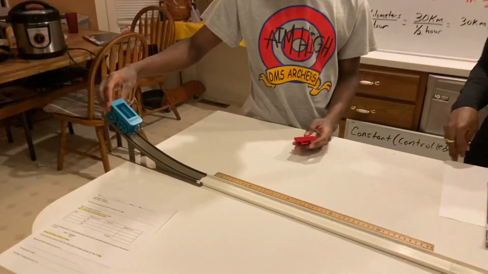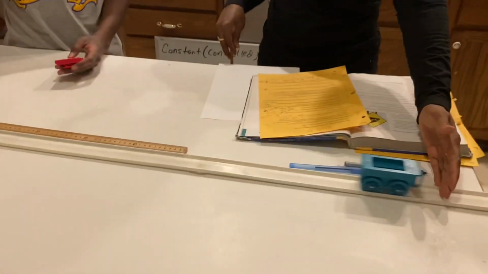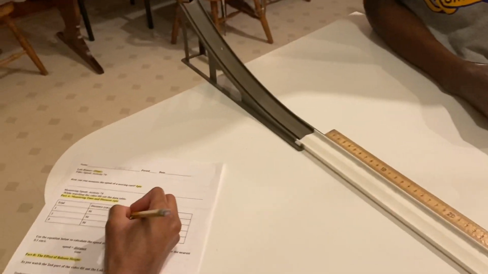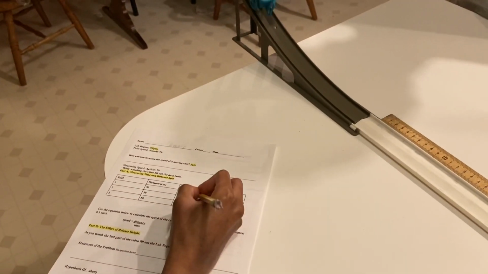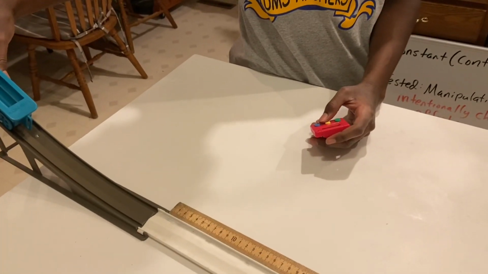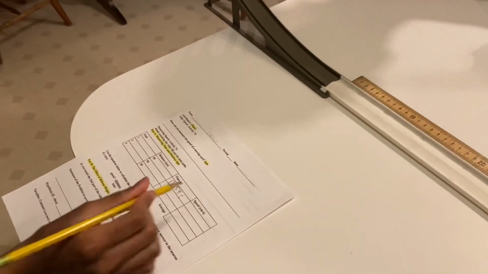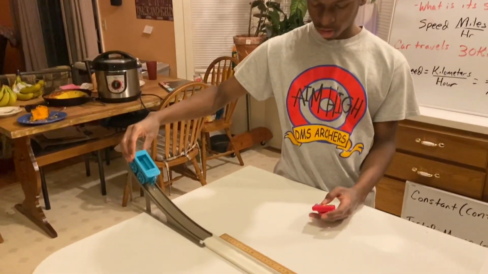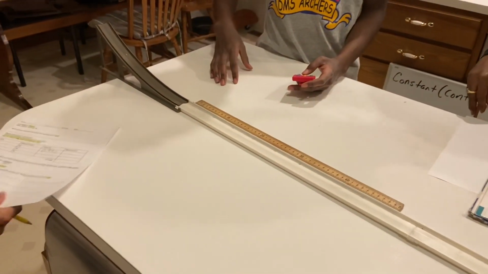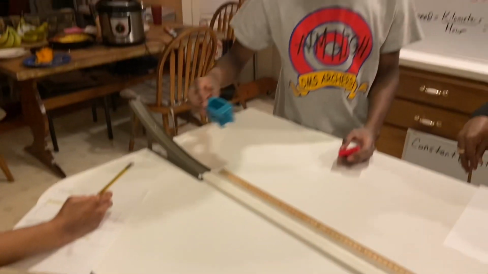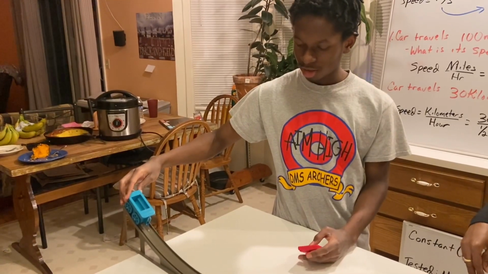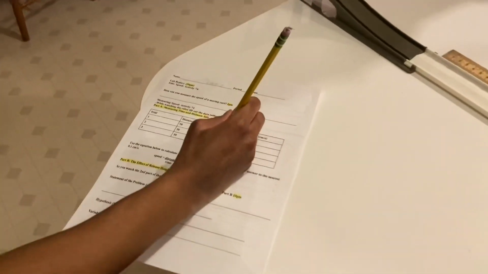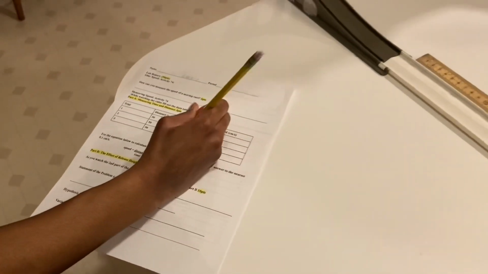Okay, ready, set, go. 0.54 seconds. What was the time again? 0.54 seconds. Okay. Ready, set, go. We're going to stop. Okay. Ready, set, go. 0.43 seconds. You sure about that, DJ?